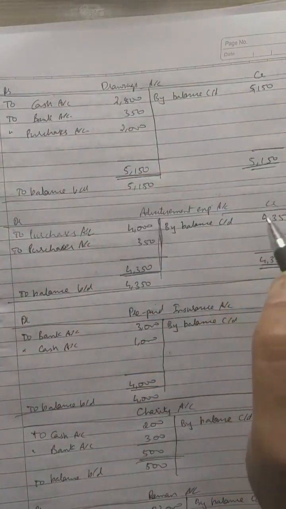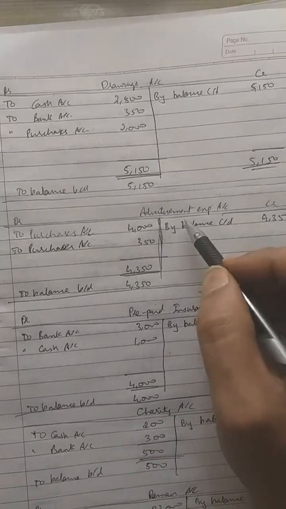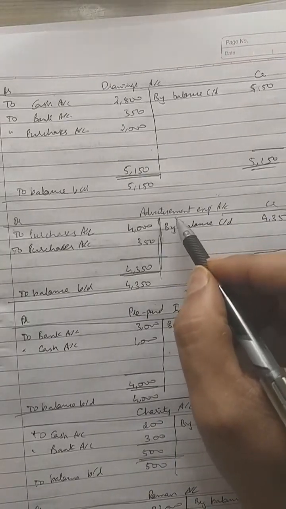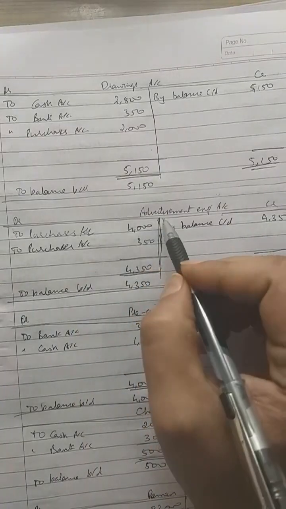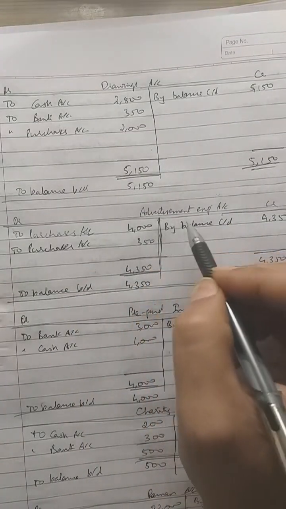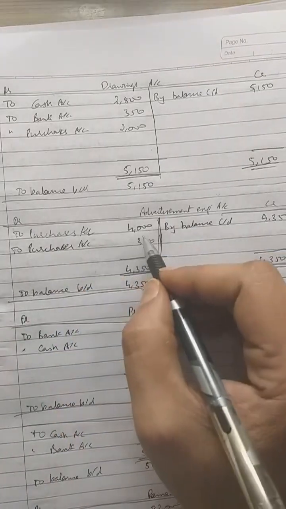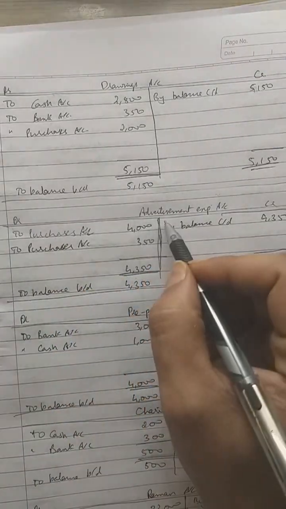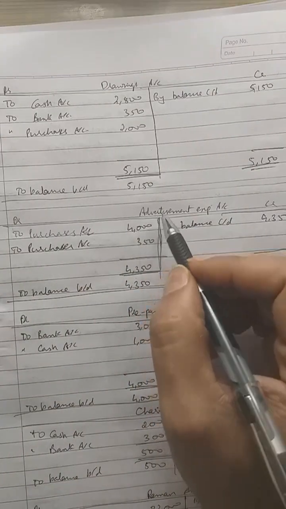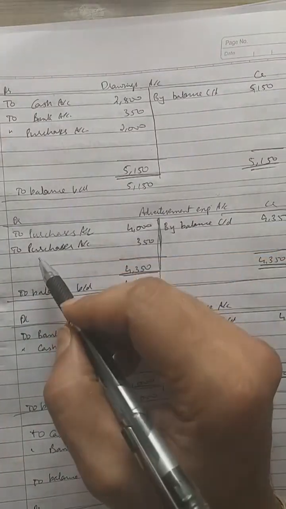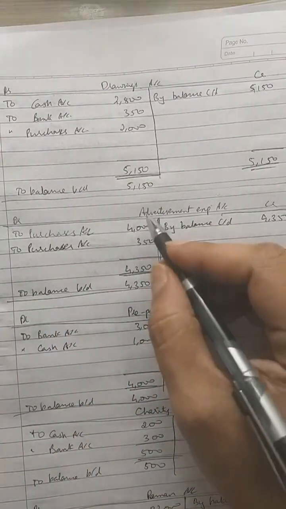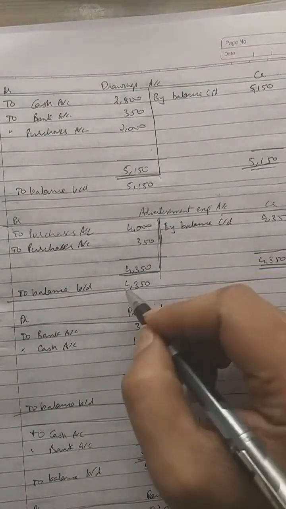Alright. Then advertisement expense account. Now in the original journal entry, advertisement expense was debited and purchase was credited. So come to advertisement expenses account, come to the debit side, write the name opposite to it, to purchases account 4,000. Once again come to advertisement expense account, it was debited in the journal entry. Come to the debit side, write the name opposite to it, to purchases account 350. The casting, balancing is done.